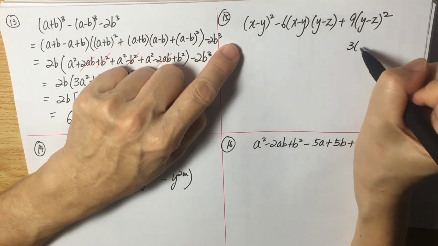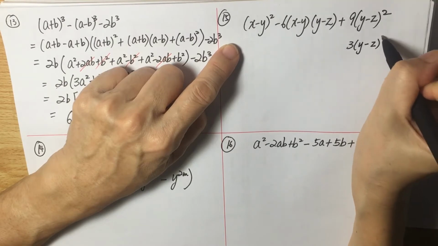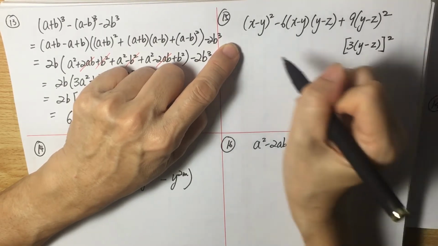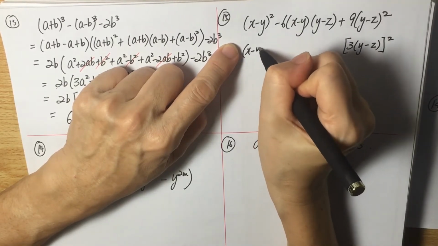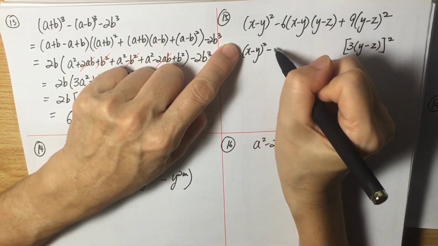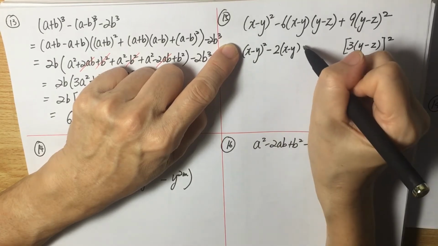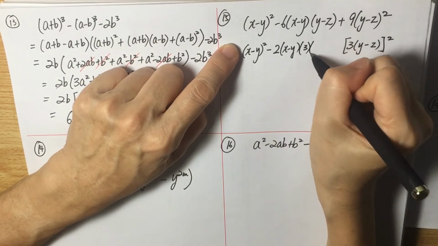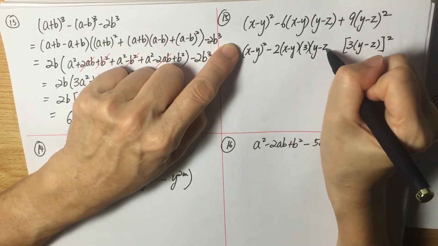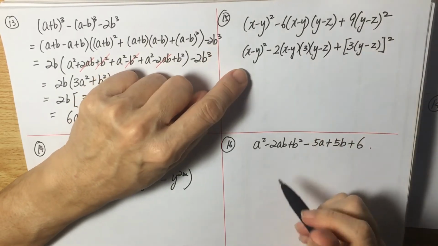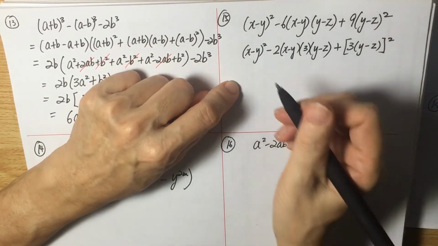So this is 3 of y minus z square. And this is x minus y square. And the middle term is twice the product of this and this. Can you see? This is 6 of the product, right?